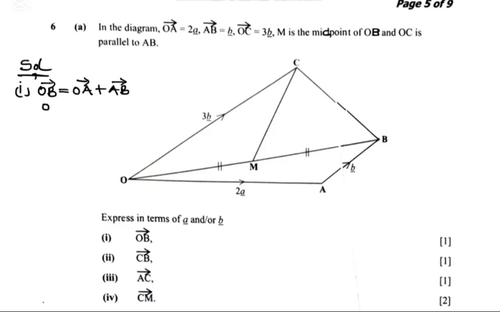Now on OA vector, what we have is 2A, so we substitute OA, we put 2A, then plus AB vector, that is simply B vector, and this here makes up the vector OB. So vector OB is equal to 2A vector plus B vector.